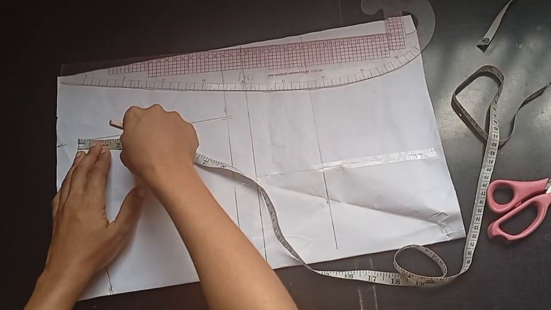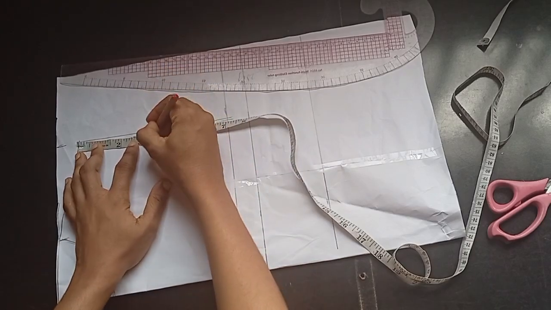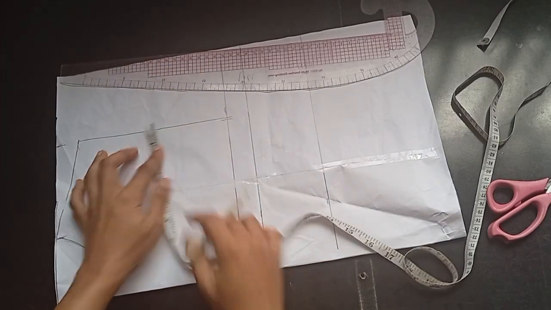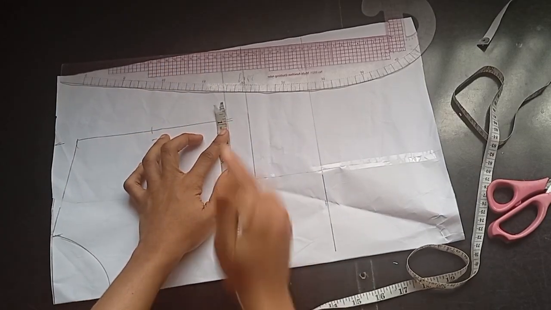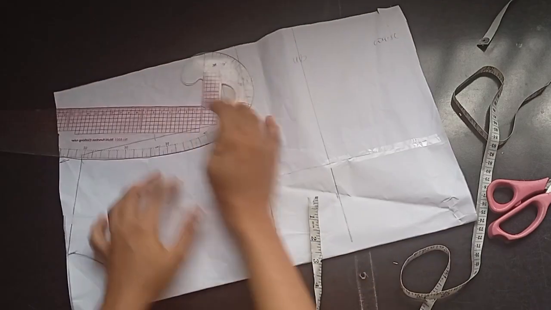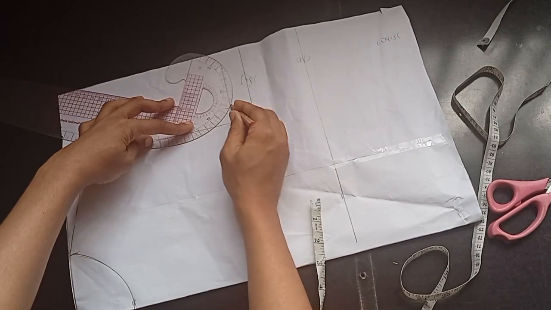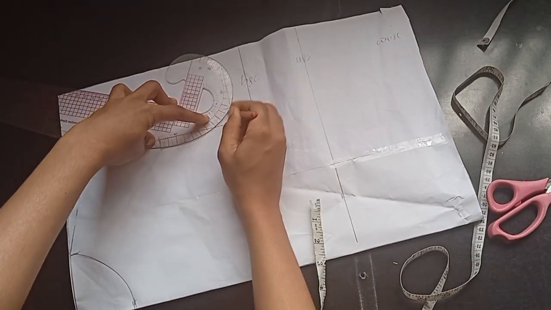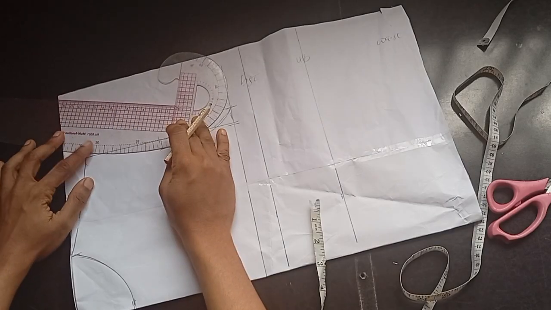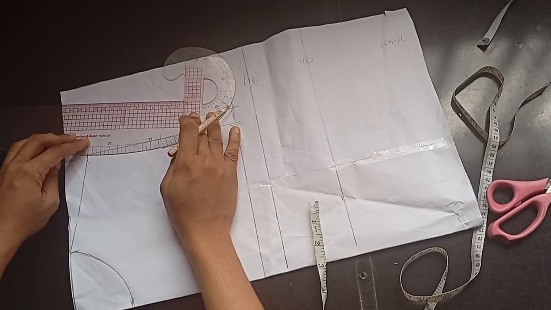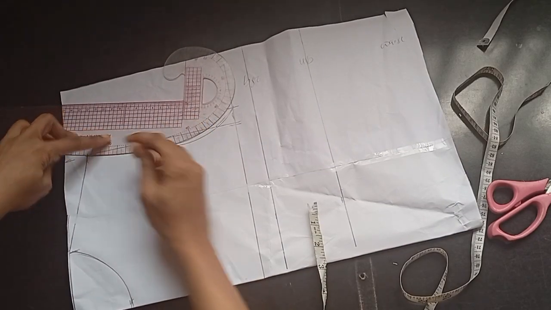I'll go ahead and divide what I have here into 2 and mark. Come out by ½ inch at my armhole and I'll go down and mark my bust circumference divided by 4. From this point, I'll connect all the way to the midpoint of my armhole and I'll be extending this all the way to the upper part of my pattern.